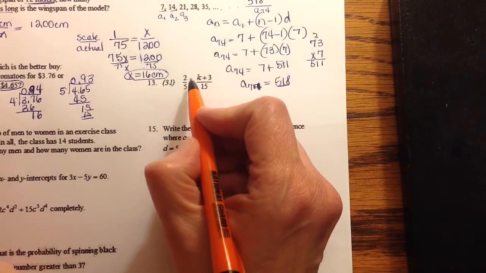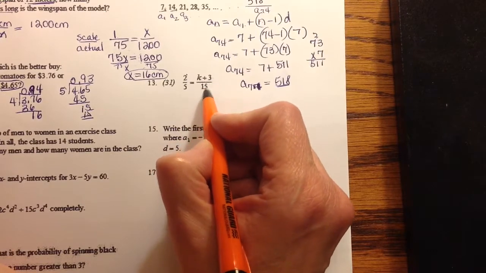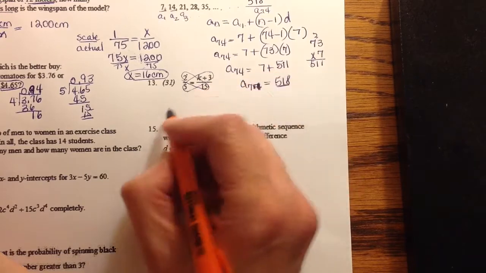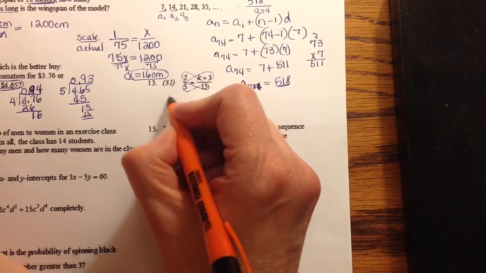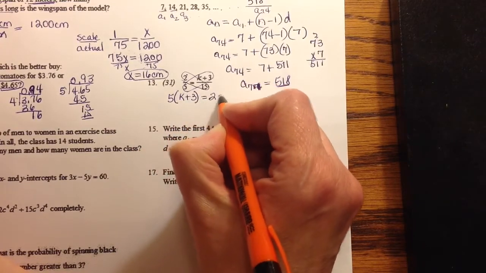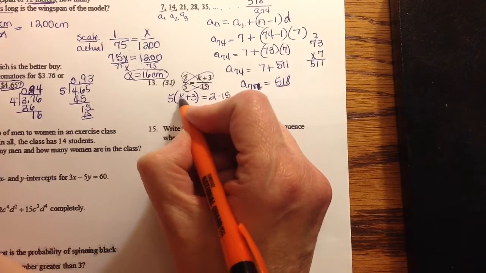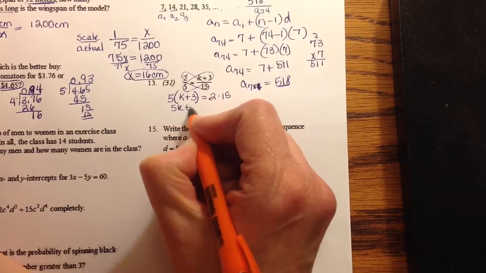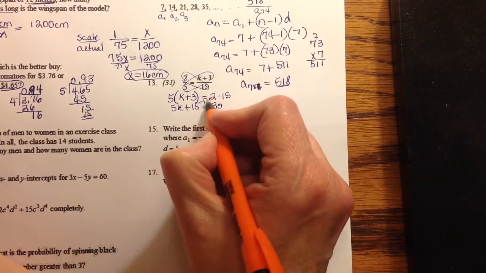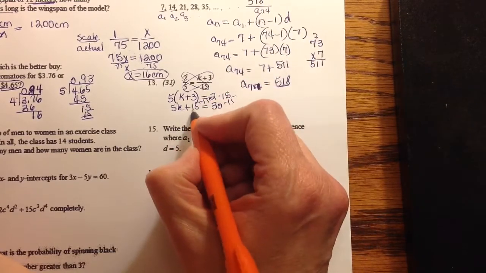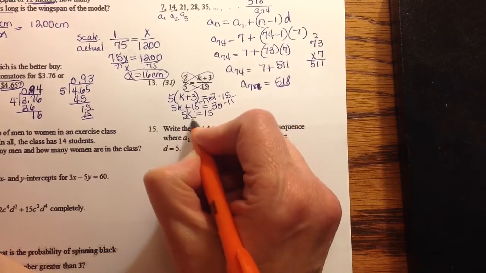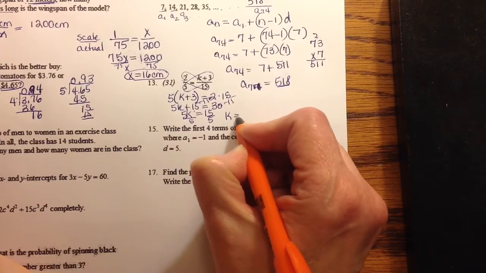Number 13, you have a proportion. 2/5 equals (k plus 3) over 15. Well, let's cross multiply. It's the easiest way to do proportions. If you like to do the variable first, we'll have 5 times (k plus 3) is equal to 2 times 15. Distribute, you'll get 5k plus 15 equals 2 times 15, which is 30. Subtract 15, I get 5k is equal to 15, divided by 5, and k is equal to 3.